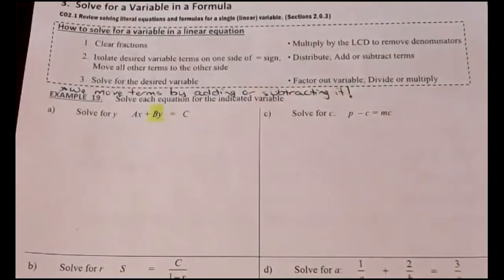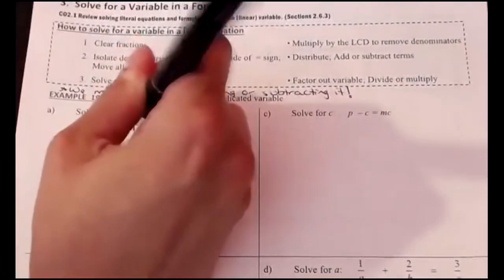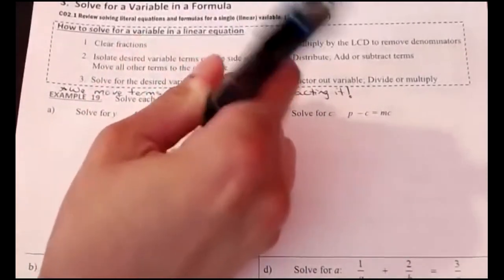We add or subtract it because we're looking for the opposite. We're looking for the additive inverse. Inverses cancel each other out. Additive inverses specifically leave you with 0, which is great because we want to move it from one side so that it's 0 on one side and it goes to the other. So we're going to start by subtracting ax. What you do to the left side of the equals, you do to the right.